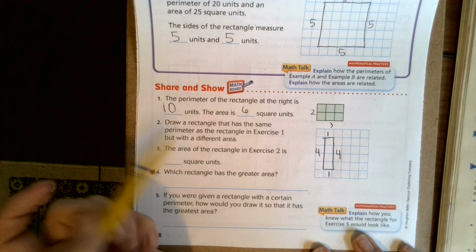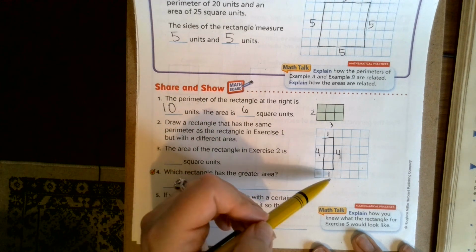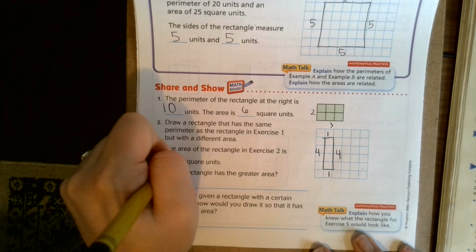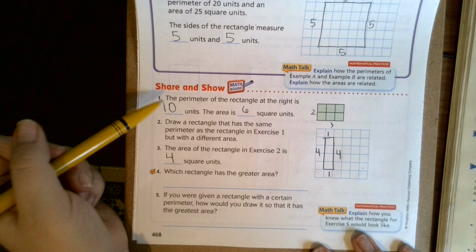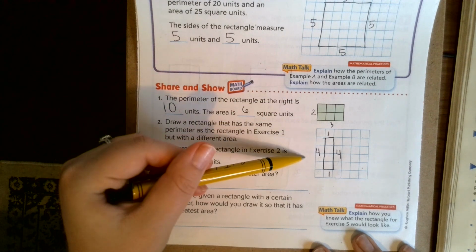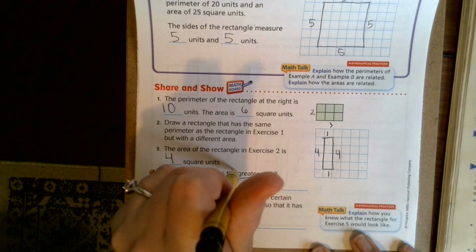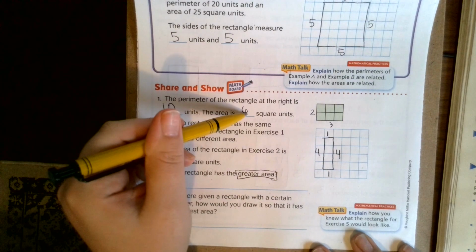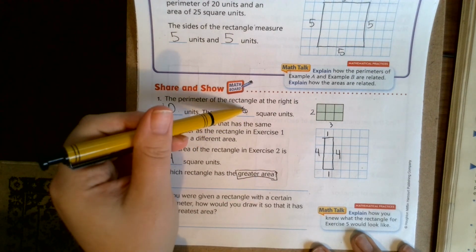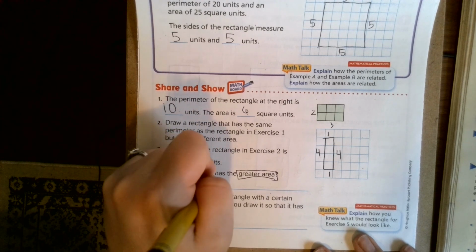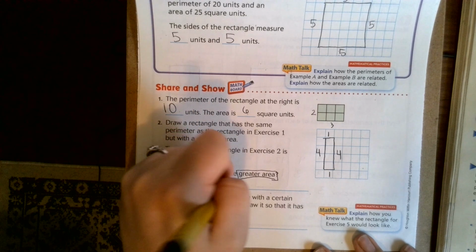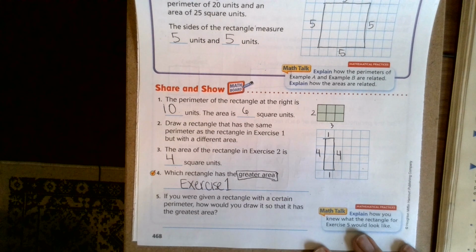So what's the area for my shape in exercise 2? 1 times 4, 4 square units. What's the greater area, exercise 1 or exercise 2? We're comparing 6 square units to 4 square units. 6. So I would say the one in exercise 1. It says if you were given a rectangle with a certain perimeter, how would you draw it so that it has the greatest area?